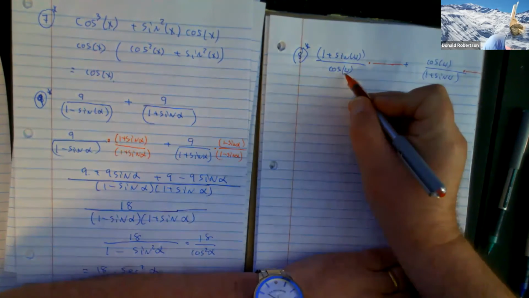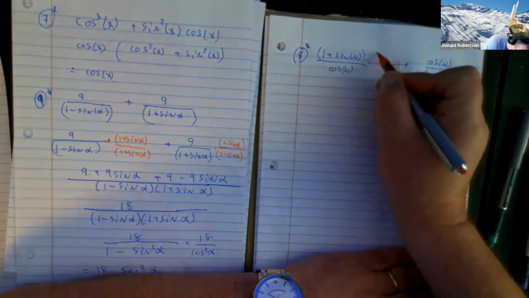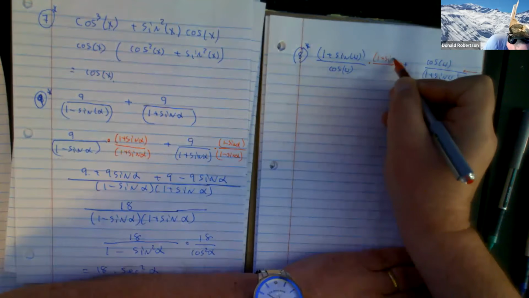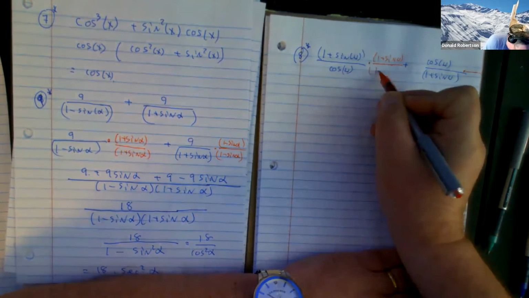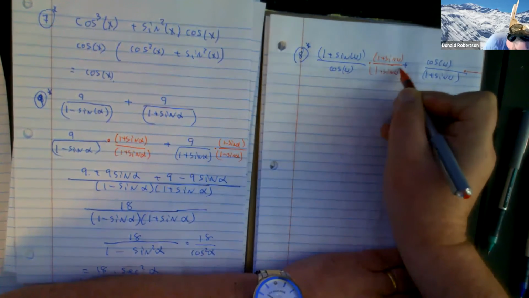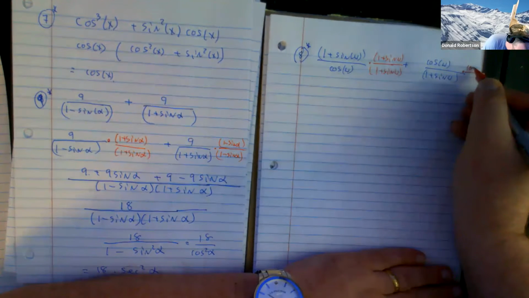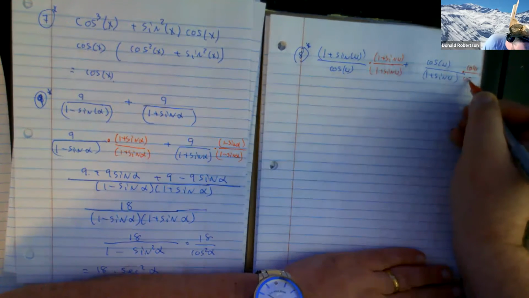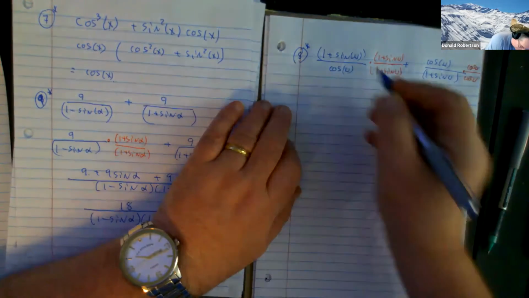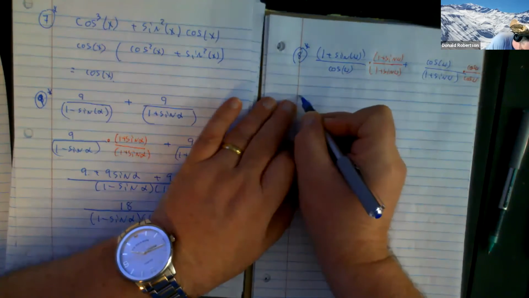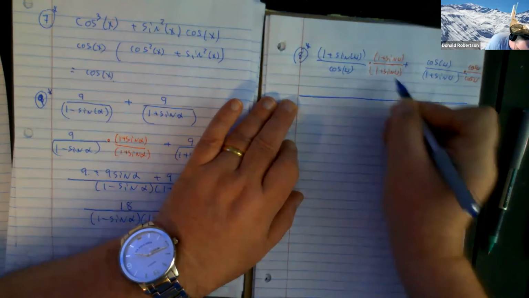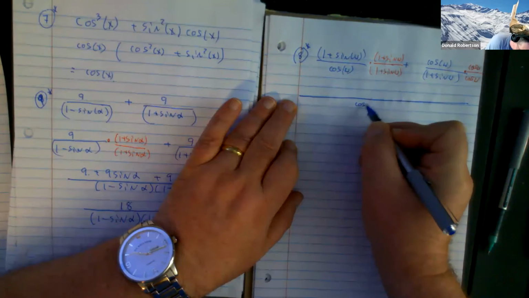So this one is cosine u, this one is 1 plus sine u. If I multiply this one by 1 plus sine u, and I multiply this one by cosine of u, I can now combine the two fractions because they will be sharing this times this as a common denominator.